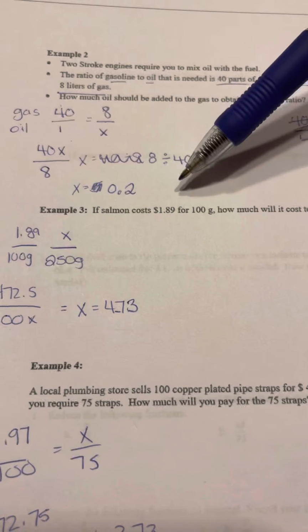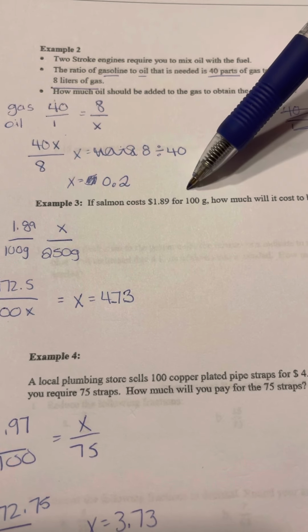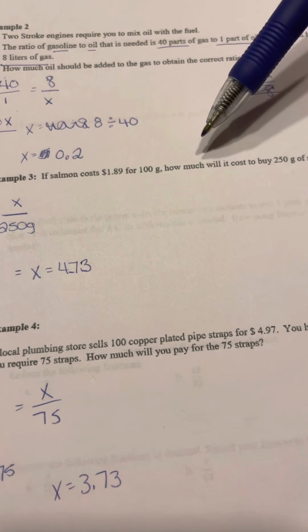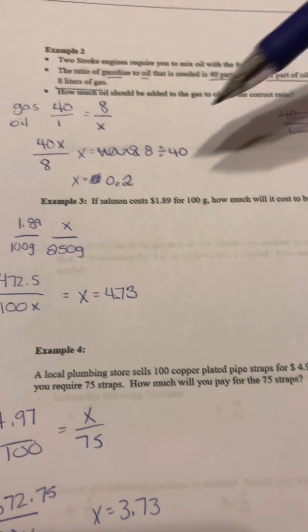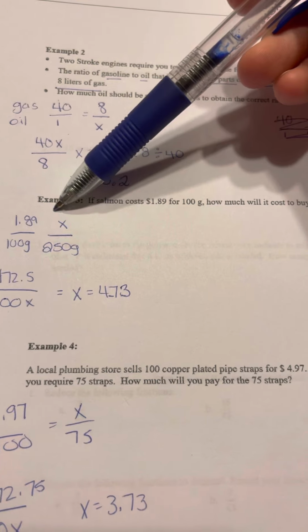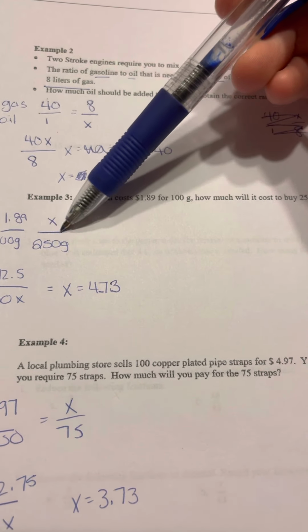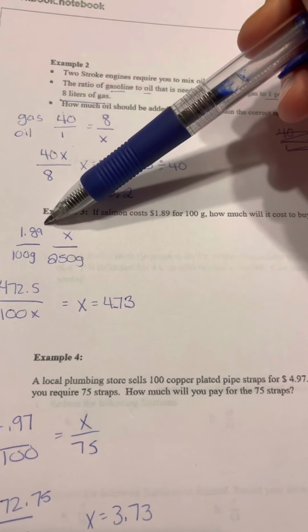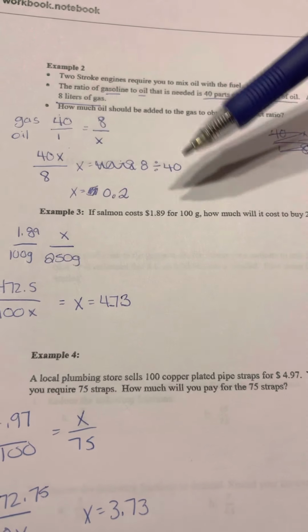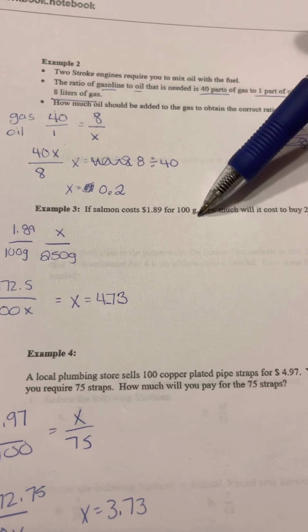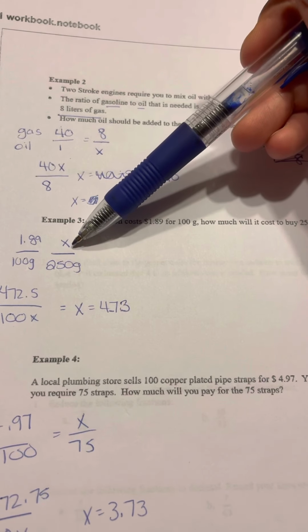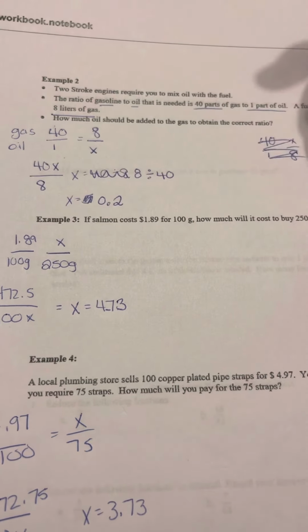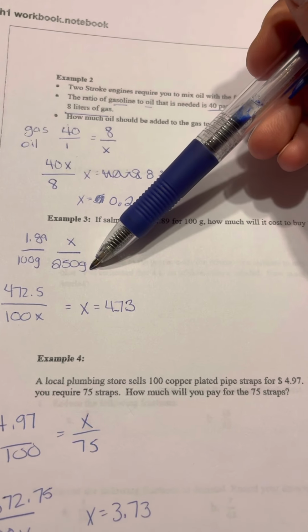Another example. If the salmon costs $1.89 for 100 grams, how much will it cost to buy 250 grams of salmon? Now, see how your x here is in a different place? So your $1.89 over 100 grams is your first part here. And then they want to know the cost. So your cost is going to be on the top with the cost here. To buy 250 grams will be on the bottom.